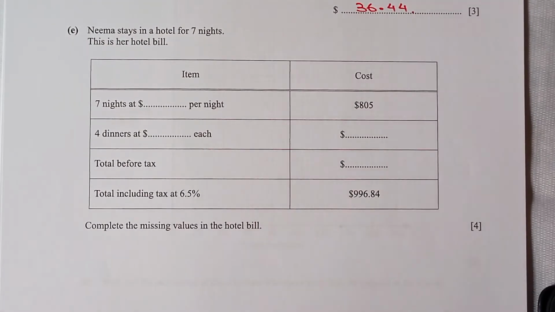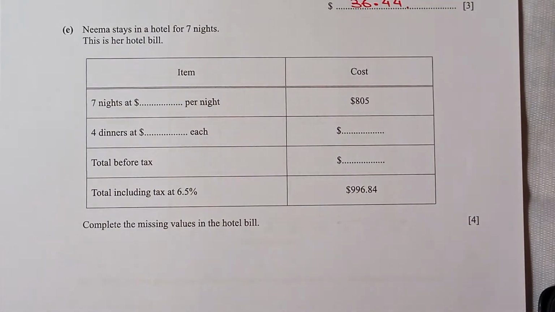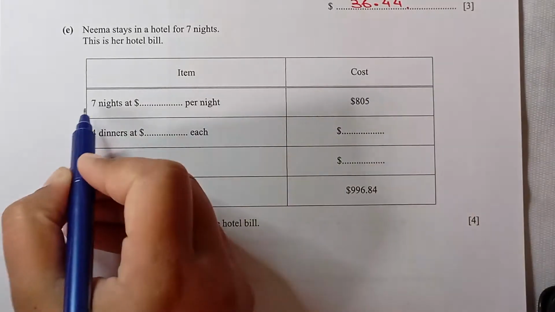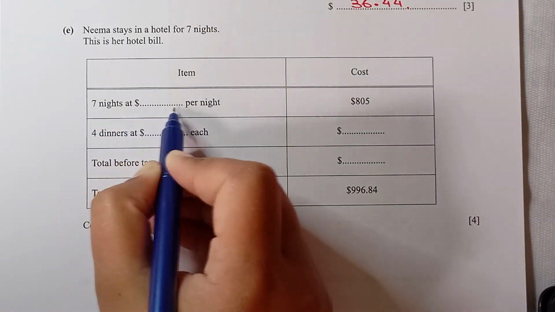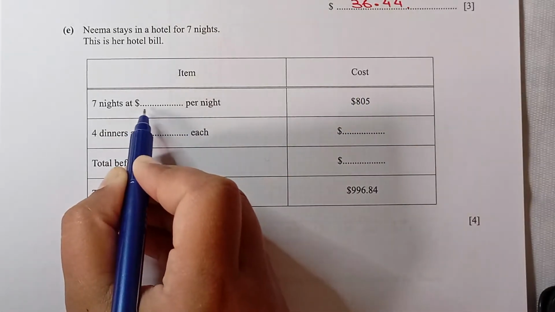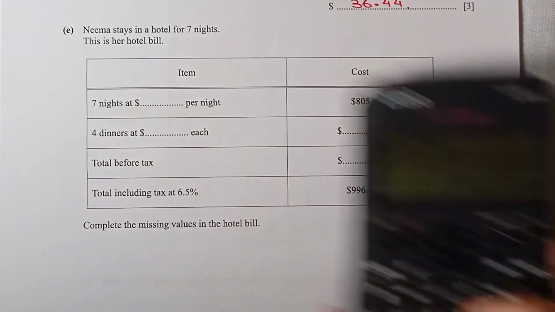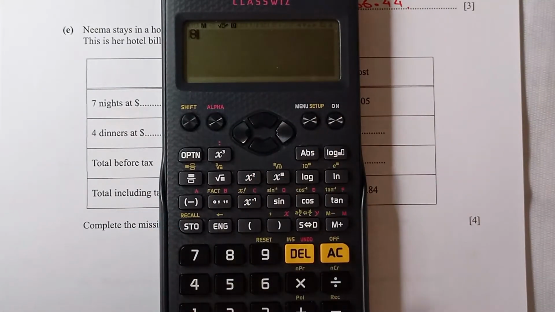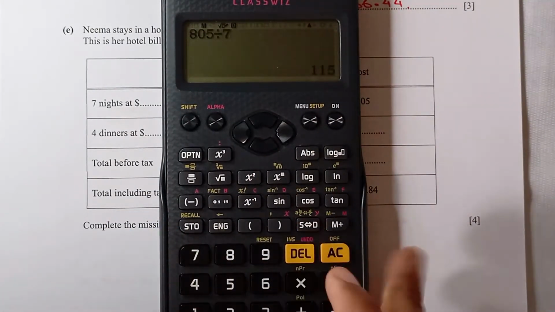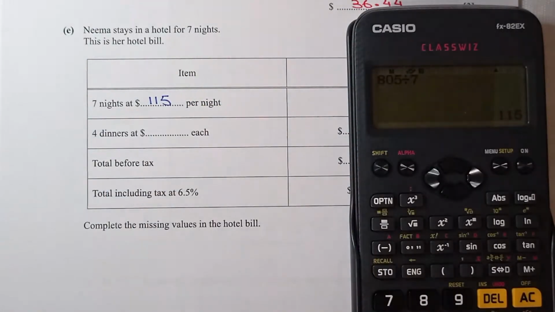Now for part E, Nima stays in a hotel for 7 nights. This is her hotel bill, the items and the cost. The 7 nights has a cost, and how can we find the cost of 1 night? By dividing by 7. So 805 divided by 7 is the cost of 1 night, that is 115.